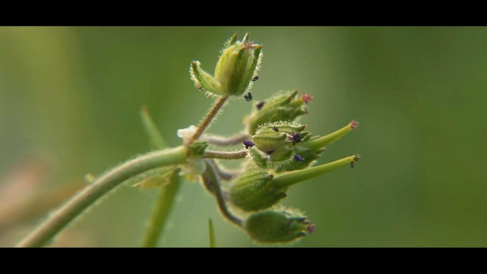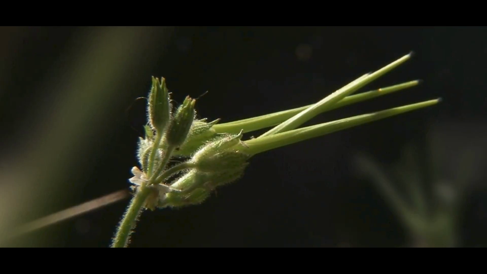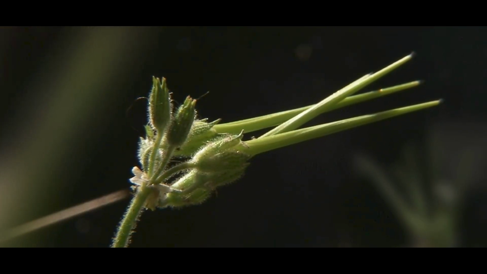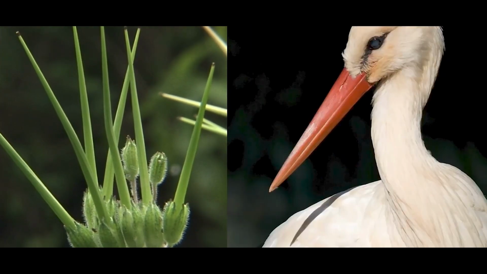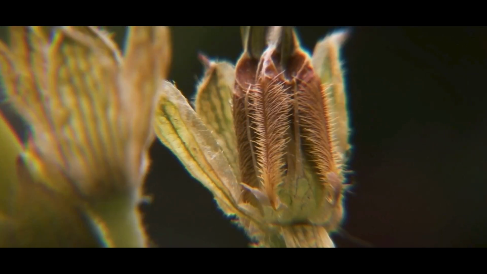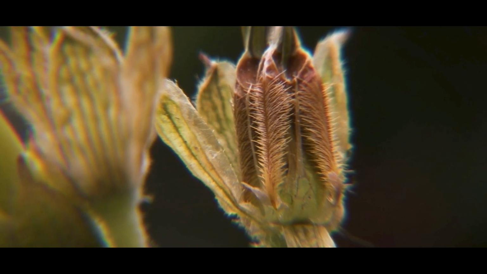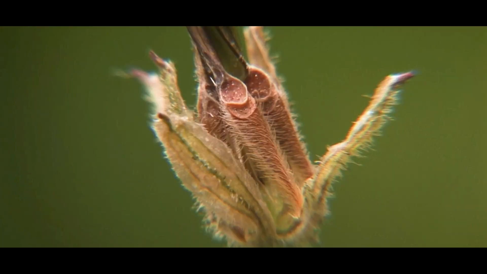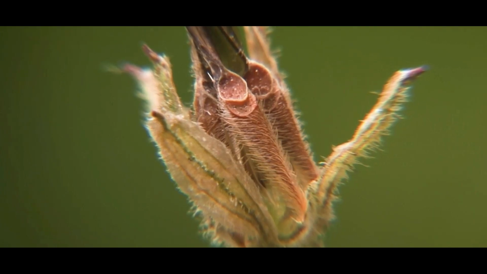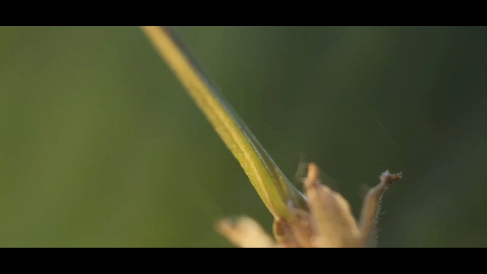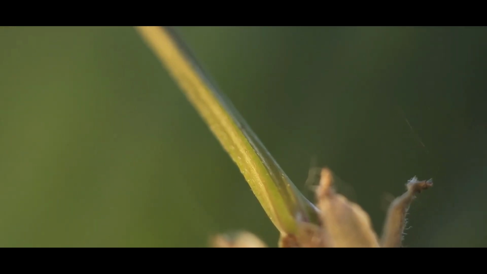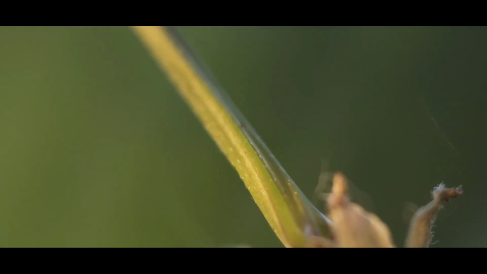Each seed is attached to a slender tail called an awn, and 5 awns per pod cluster together to form these narrow pointed extensions that measure 1 to 3 inches and resemble, you guessed it, the bill of a stork. Later, the pods die back to display their contents: 5 exquisite packages of life, signed, sealed, and ready for delivery. The storksbill now awaits the most explosive stage in its life cycle.